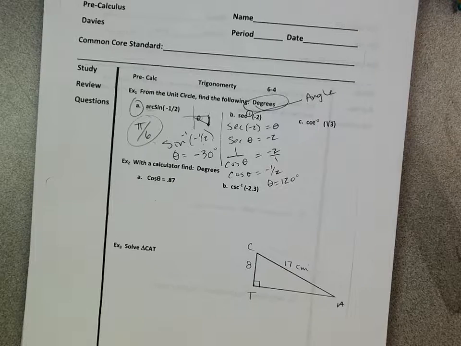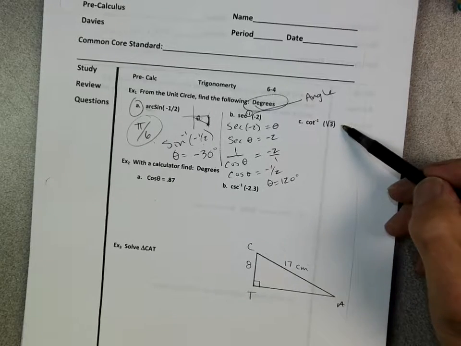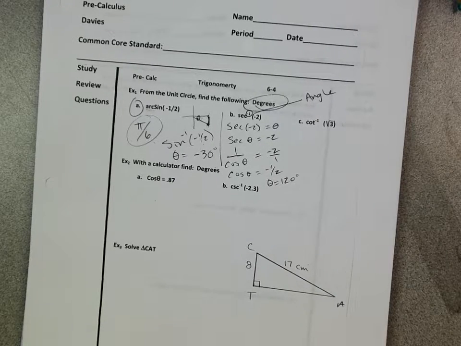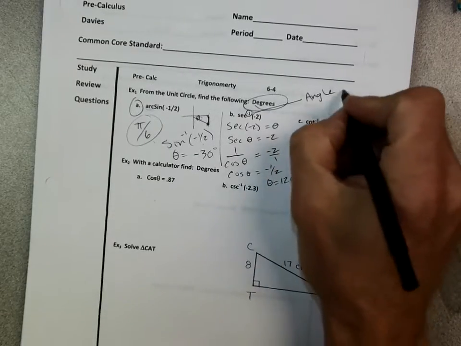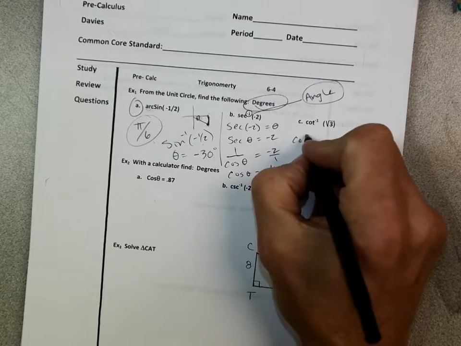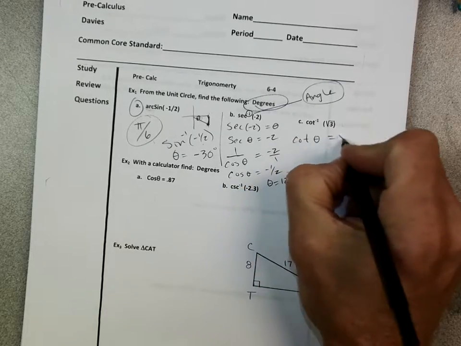Cosecant, same thing. Cotangent is not on your calculator. It's not even on the unit circle, but if we can change it to tangent, we can do it. So let's rewrite the problem. So we're really looking for an angle, right? We're looking for an angle. So let's write cotangent of some angle equals the square root of 3, okay?